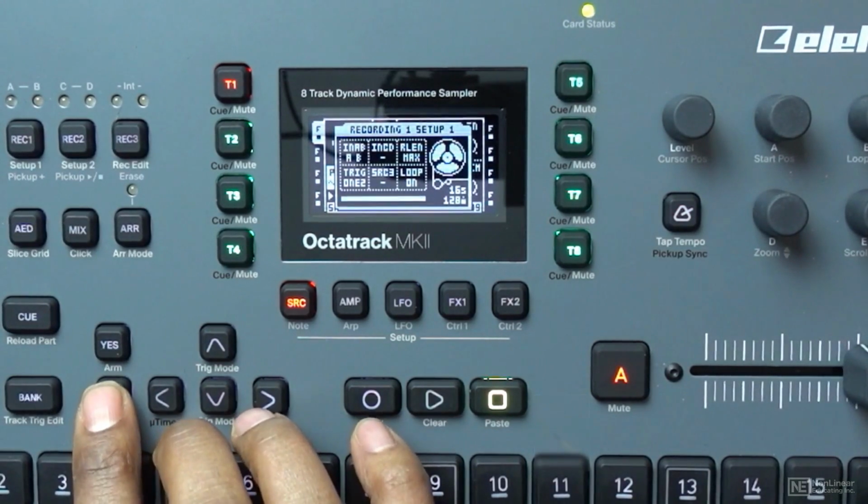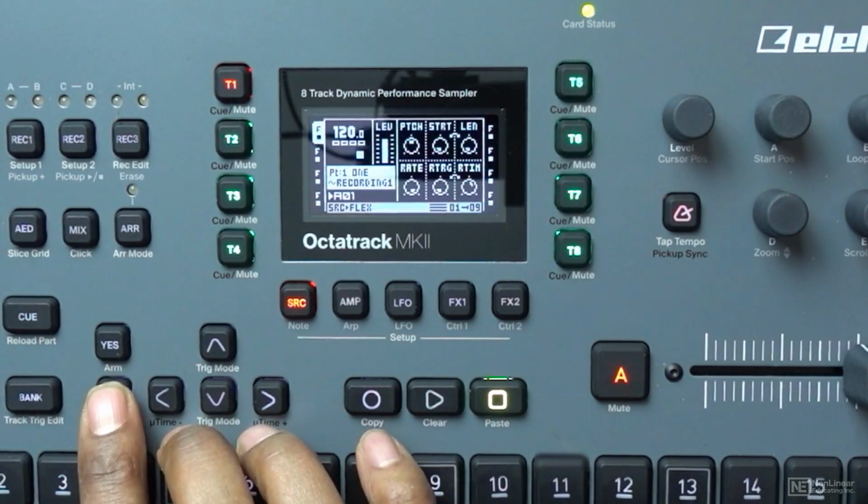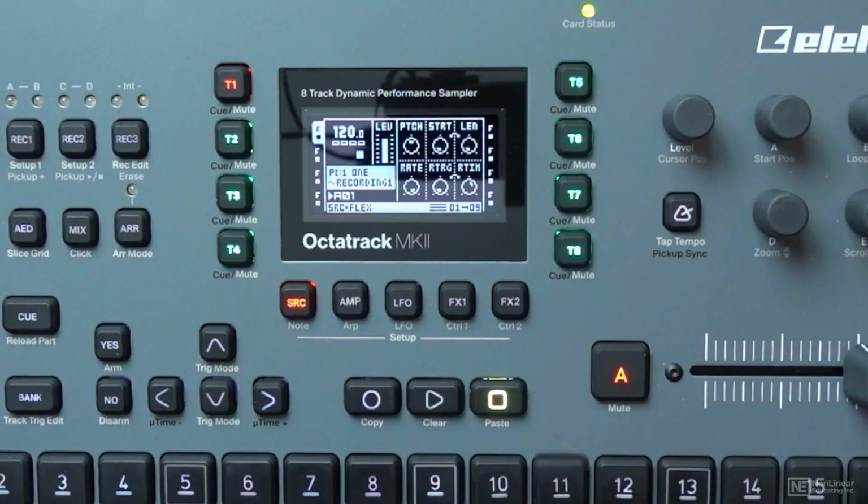Before we sample anything, I want to make sure that I have the correct amount of RAM allotted to my record buffers. As I said before, the Flex machines use the RAM in the Octatrack, and the RAM is limited. So you can set it so that there's a certain limit that is allocated to the record buffers to make sure you have enough room for samples. Or you can make it so that the RAM is not limited and you can use as much of it as you want for samples or for sampling.